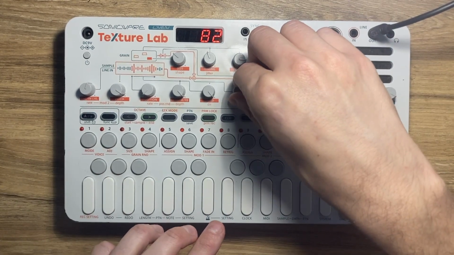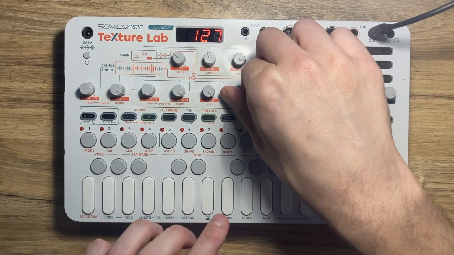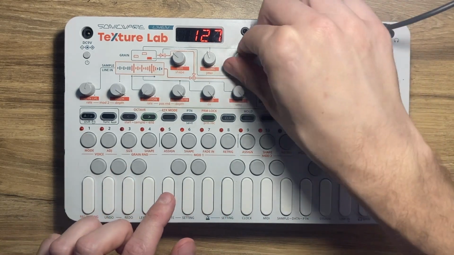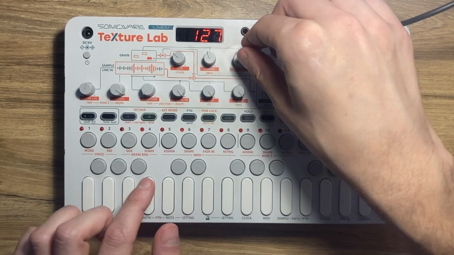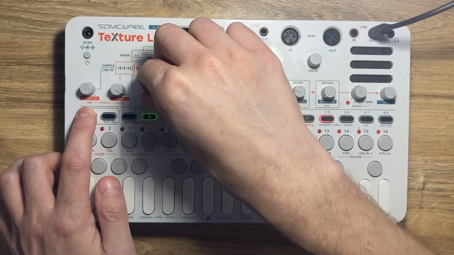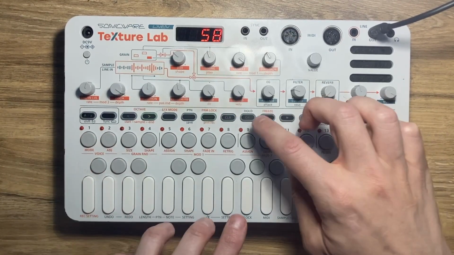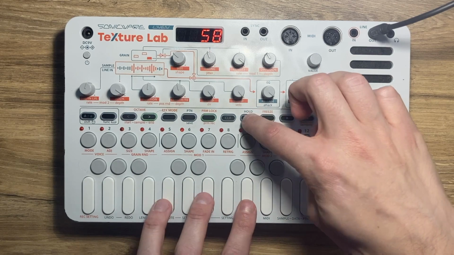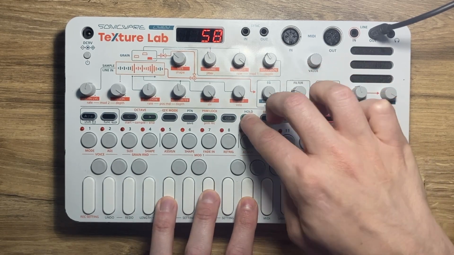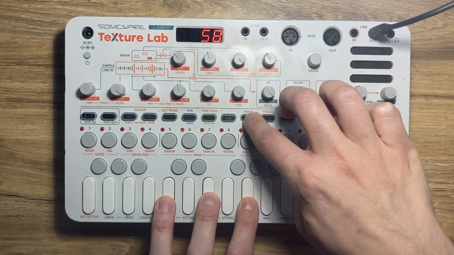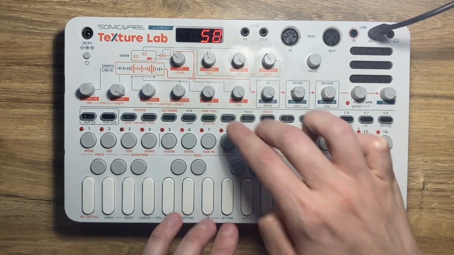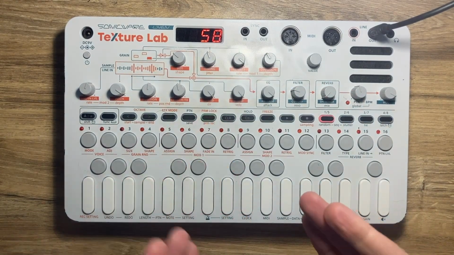Turn up the granular. Turn up the density. Randomize the position a bit here. Okay, let's see if we can actually play a C triad now. Too high, let's go down. Yep, that works.